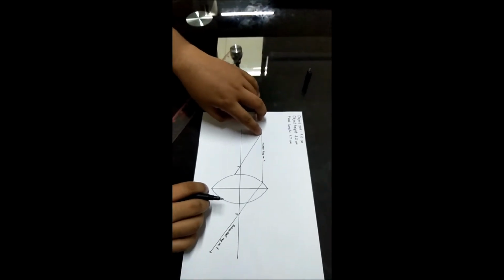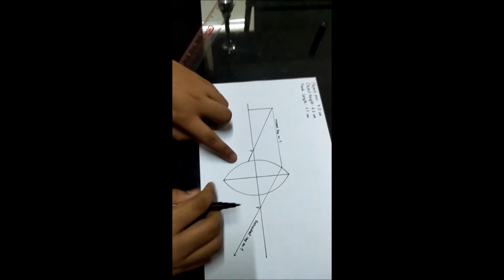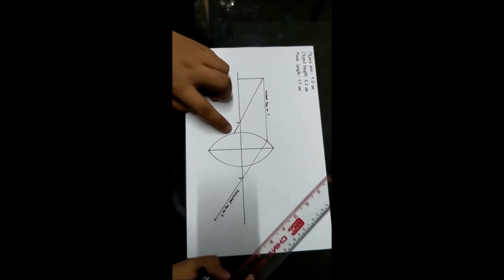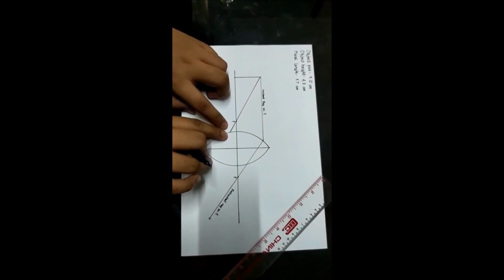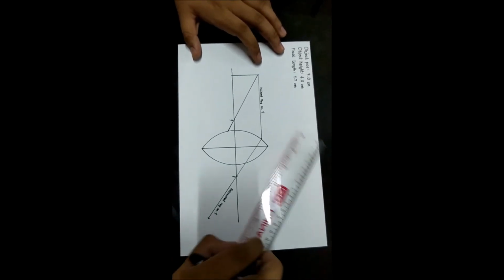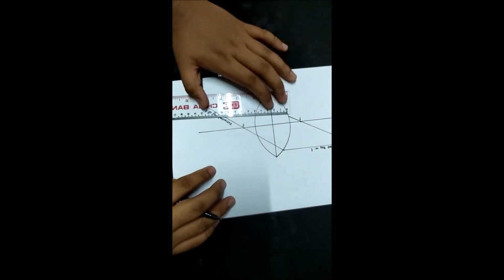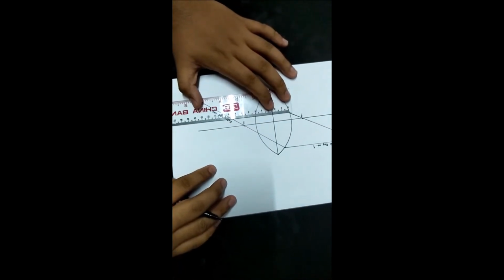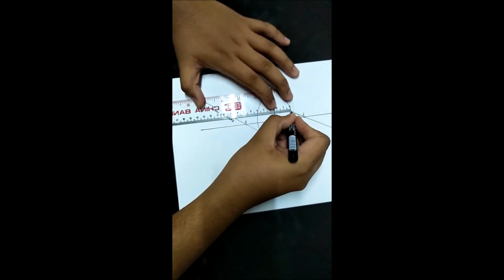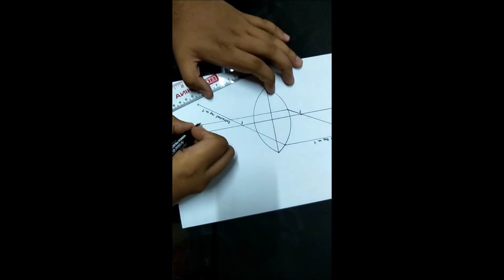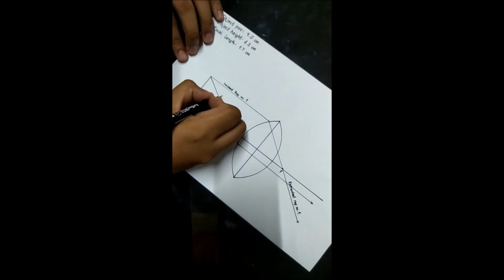Alright. Perfect. Tip of the object, focal point, lens. Again, we stop at the curve of our convex lens. From this point, just like the ray number 2 for our mirrors, we'll have to draw a straight line, which is parallel to our principal axis. Okay, so straight line. Okay, good. This is our ray number 2. This one is incident ray 2.